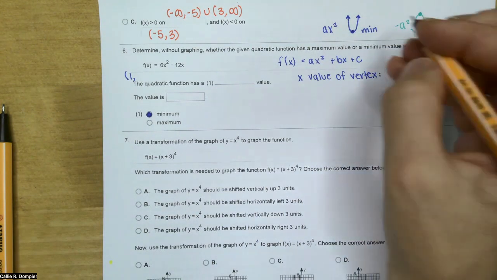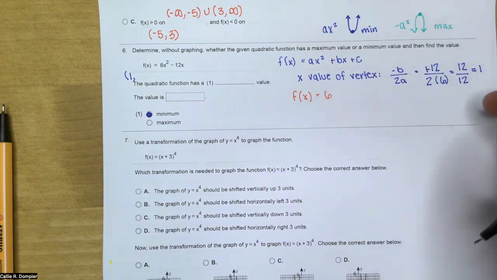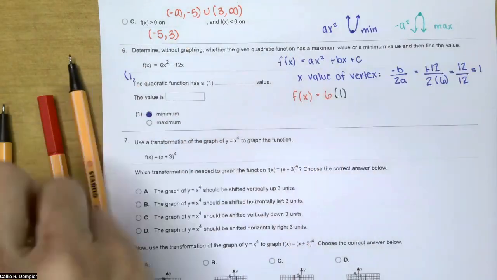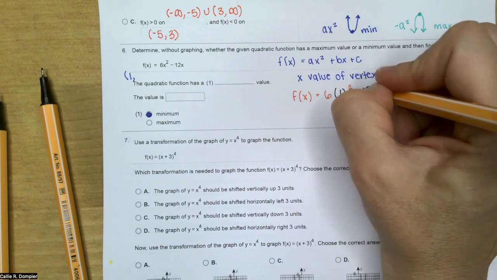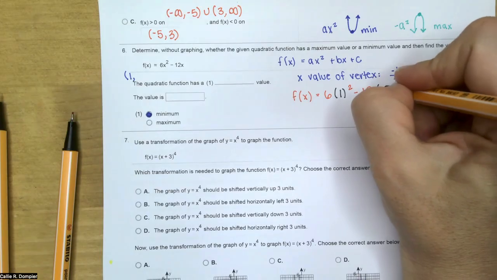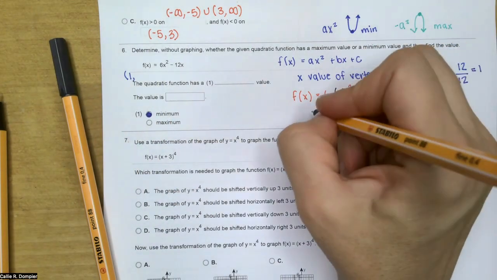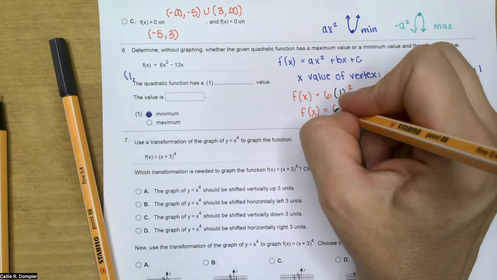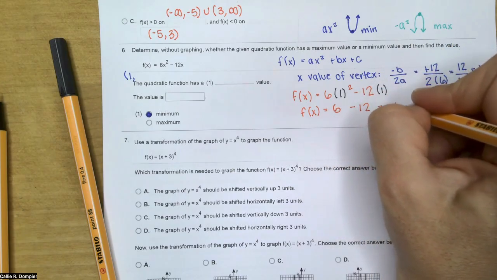We're going to put that in for x. So f of x is equal to 6 times 1 squared minus 12 times 1, and we'll simplify that. 1 squared is just 1, so f of x, or y, is equal to 6 times 1 minus 12 times 1, which is negative 6.